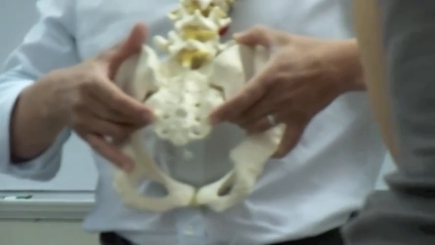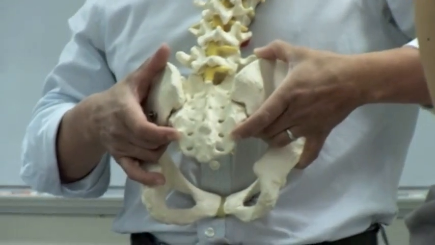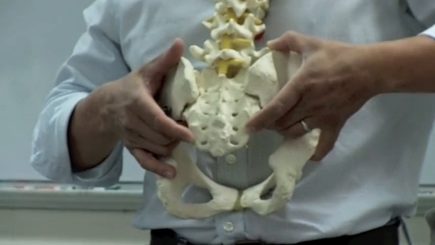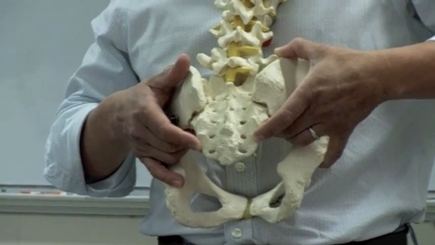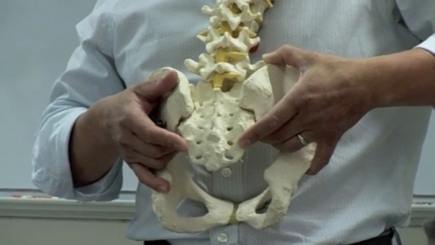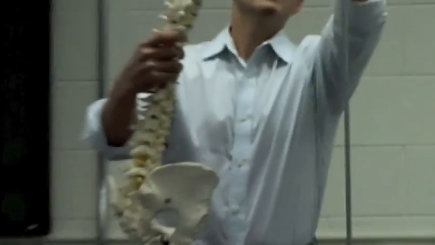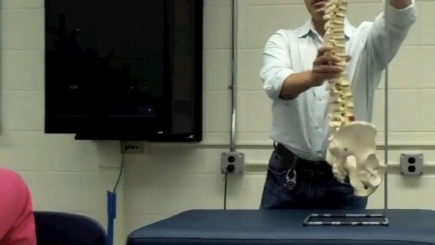The ILAs are essentially the transverse processes of S5. And it stands for inferior lateral angle. All right. Then you're going to have your patient prone.